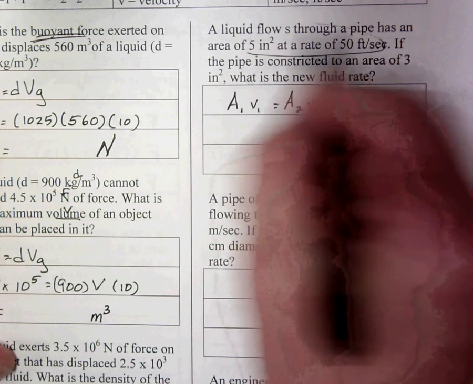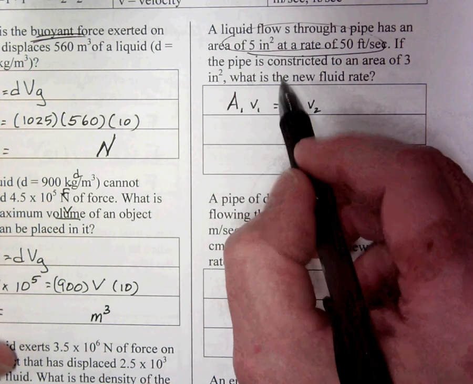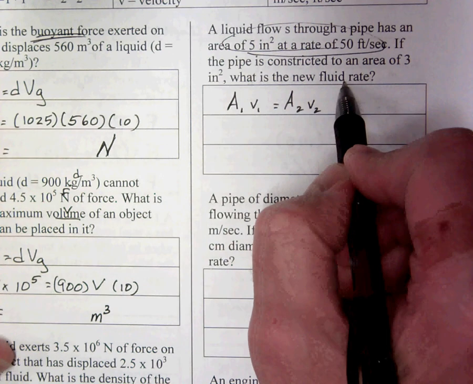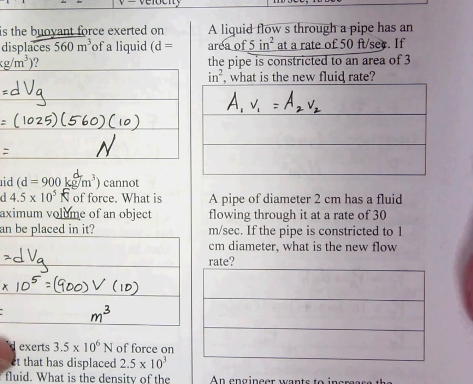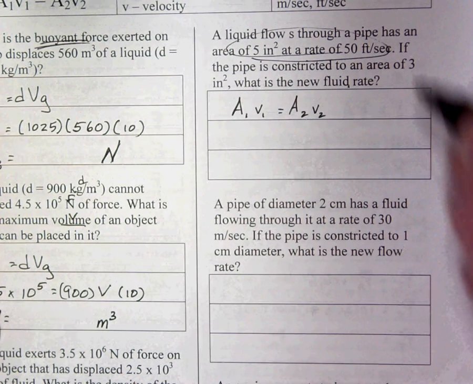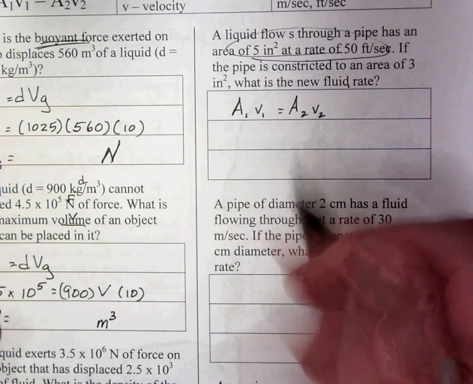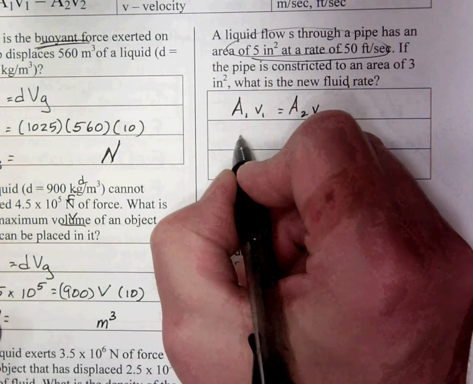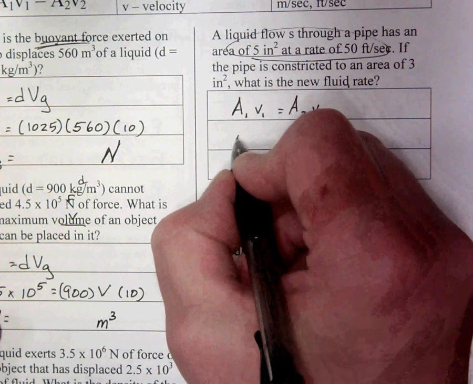Okay, so you kind of put these in pairs and think about it. If I constrict the opening, the velocity should increase. If I make the opening larger, the velocity should decrease. So kind of use that analogy. That'll help in figuring out if you did the right mathematical operation.